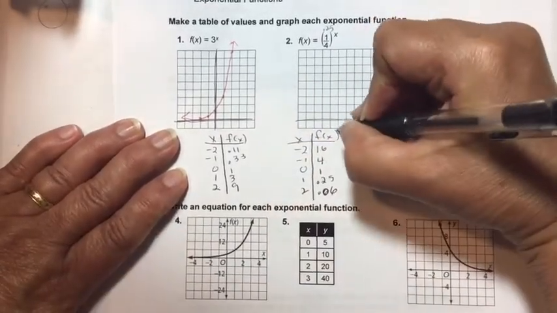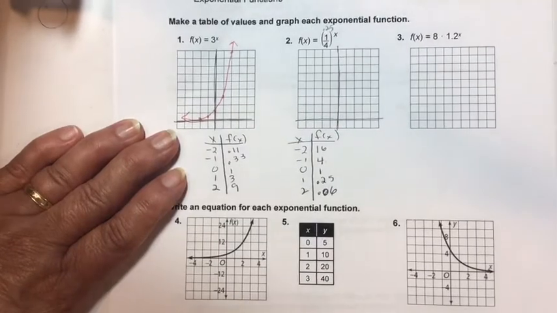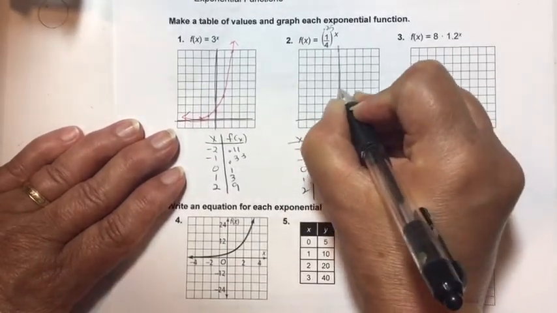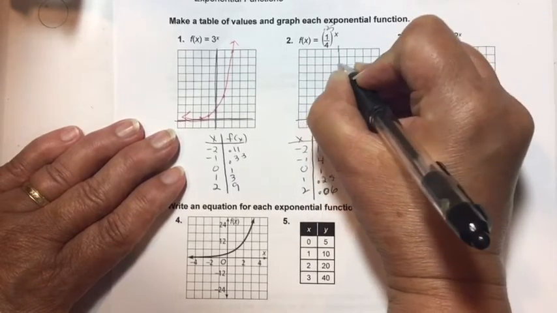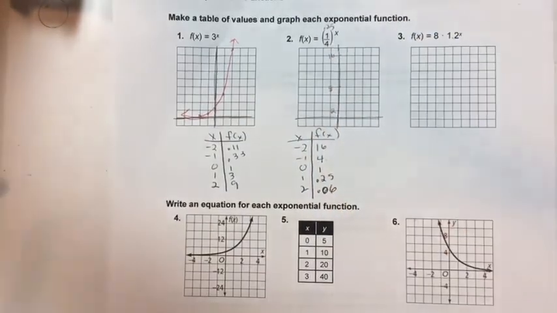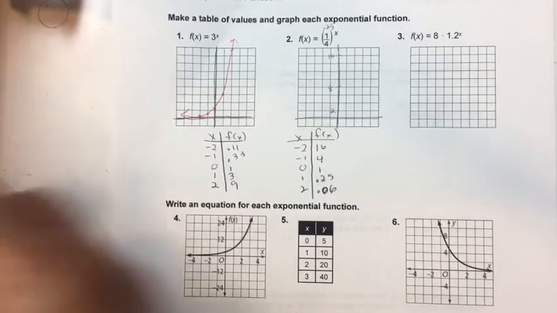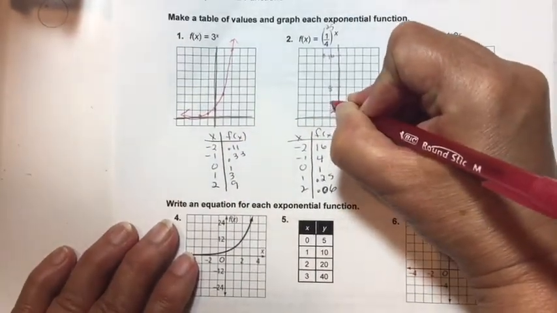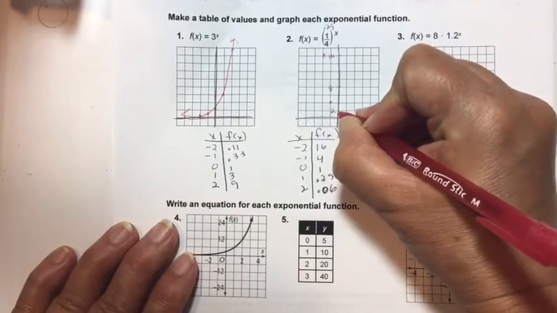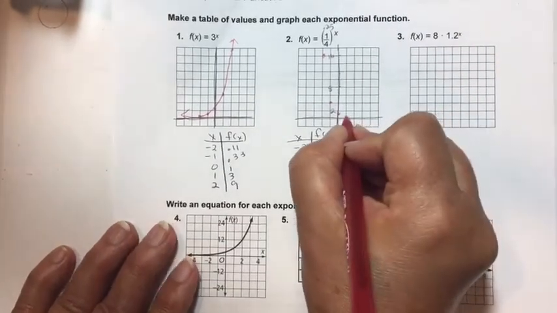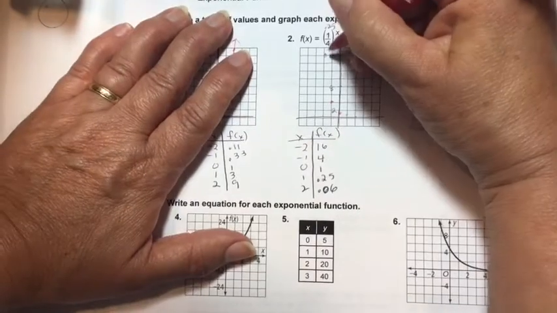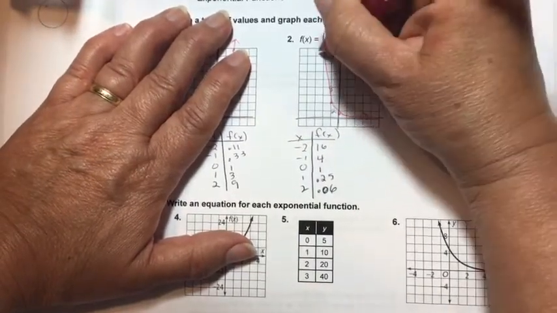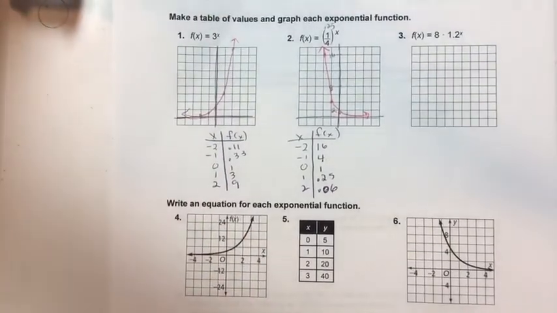axes. Oh, I have to be able to make it up to 16, so I think I'm going to end up counting by 2s. 2, 4, 6, 8, and then up to the 16. All right, so the -2 was on the 16, the -1 on the 4, the 0 on the 1, and then these are, again, getting closer and closer to the x-axis, which is its asymptote.